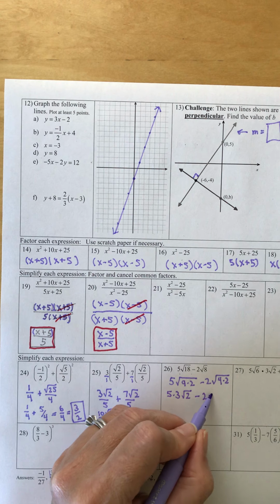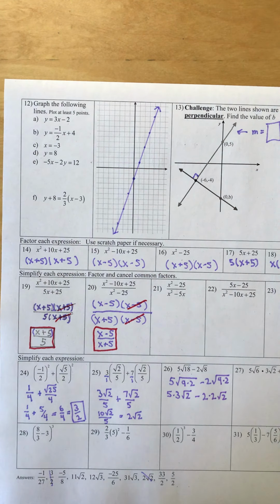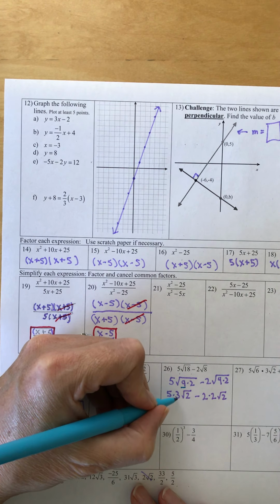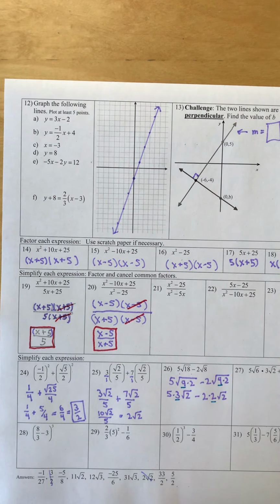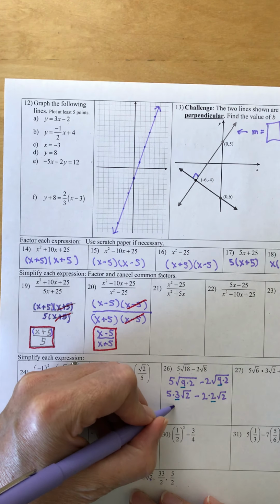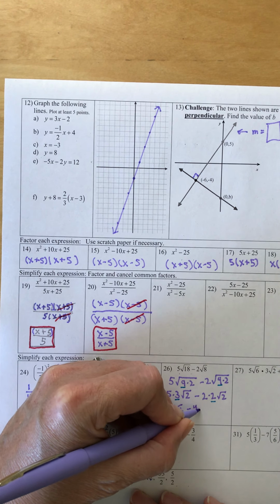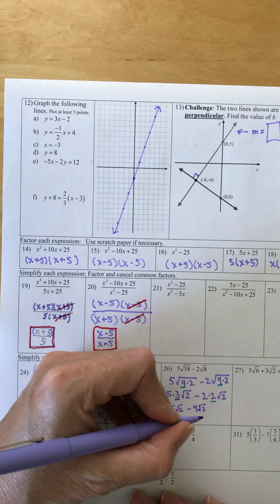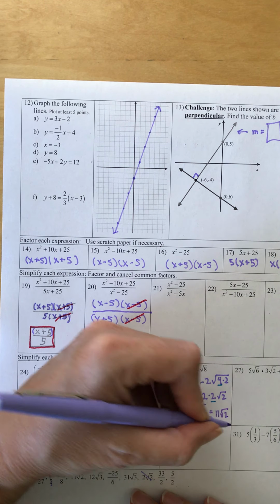The square root of 4 is 2, and those came from this 9 turned into that 3, and this 4 turned into that 2 when I square rooted them. And so this will be 15 root 2 minus 4 root 2, which is 11 root 2.